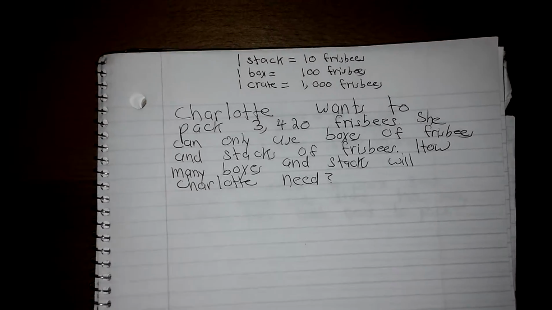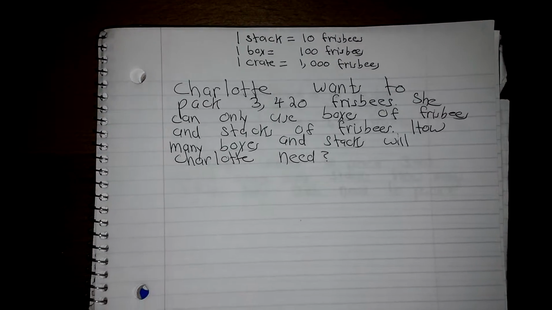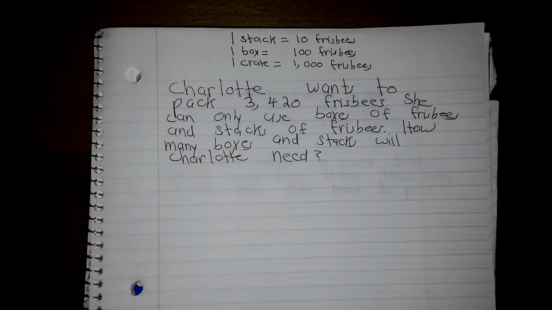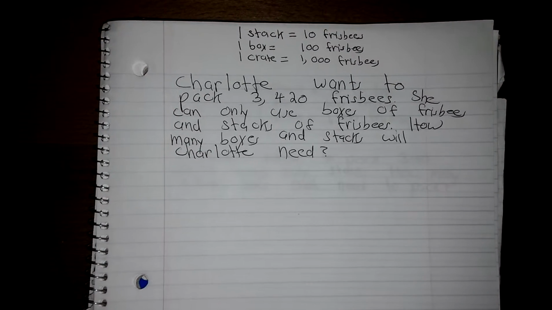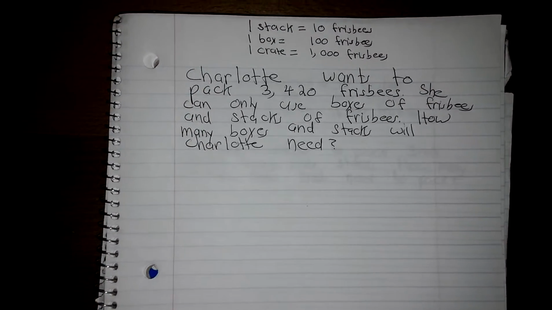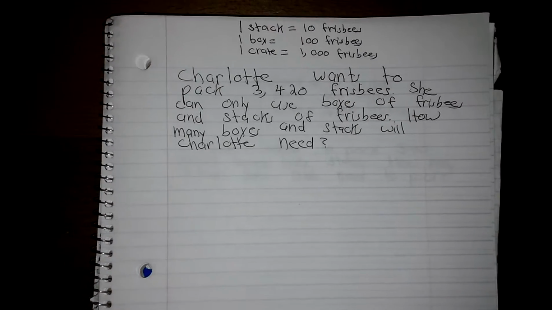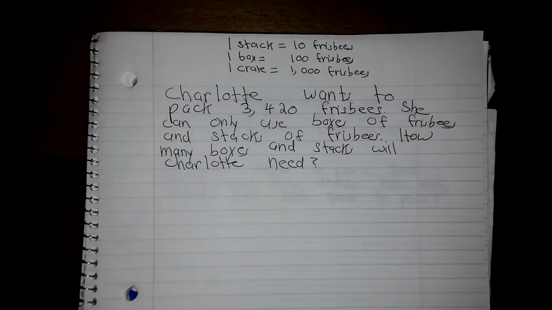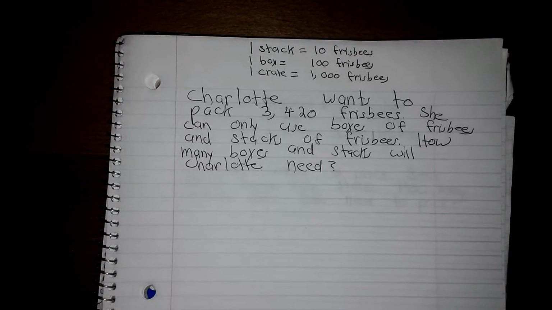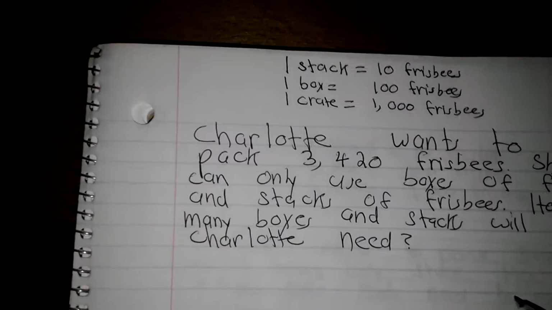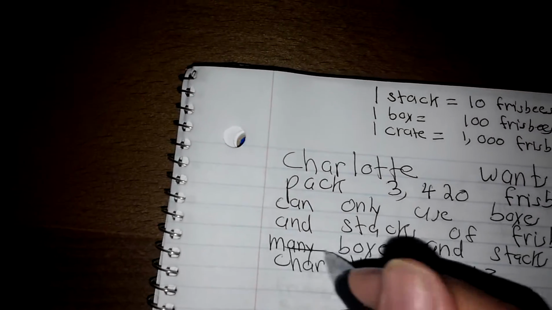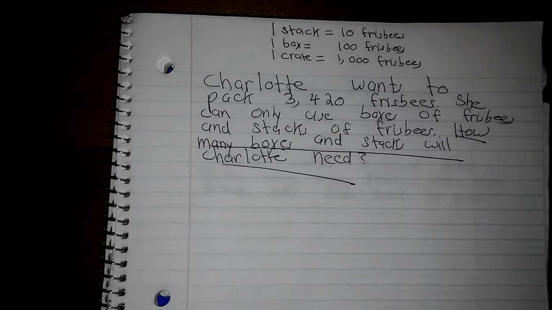As you can see on the screen here, let's see what the question is asking. Charlotte wants to pack 3,420 Frisbees. She can only use boxes of Frisbees and stacks of Frisbees. How many boxes and stacks will Charlotte need? First of all, what is the question asking? The question is how many boxes and how many stacks will she need? So the first thing I'm going to do is underline the question. How many boxes and how many stacks will Charlotte need?